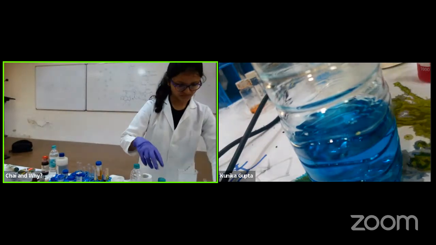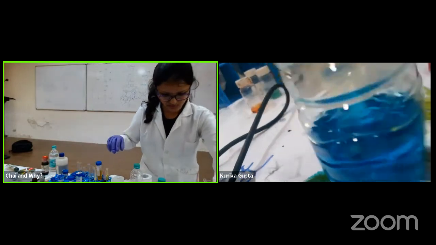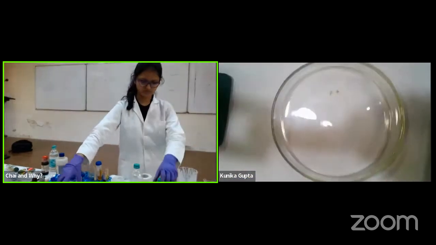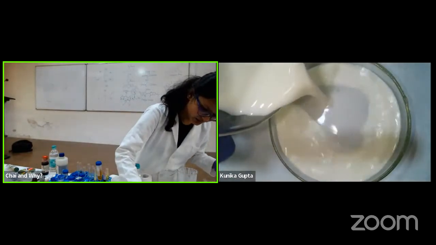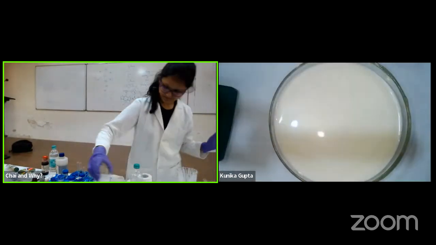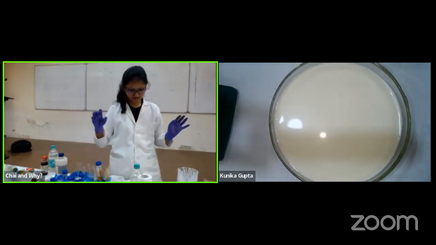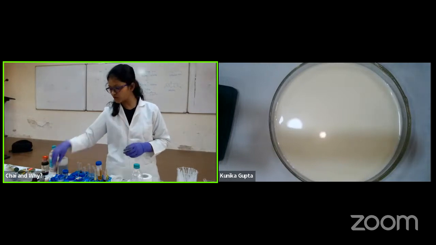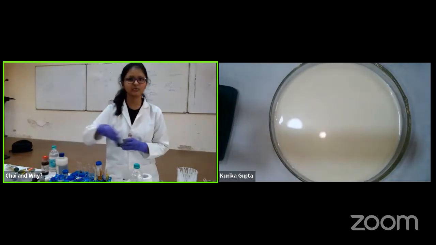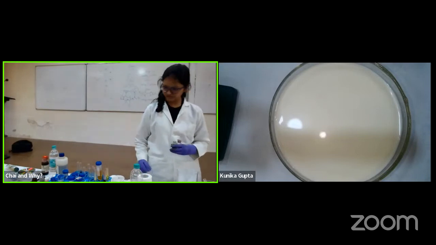Okay, so here I have added milk. Okay, this is just milk. Yes. It's milk. Okay, so to this we'll add some colors. The colors will be the food colors that you can easily get from your home. Okay.